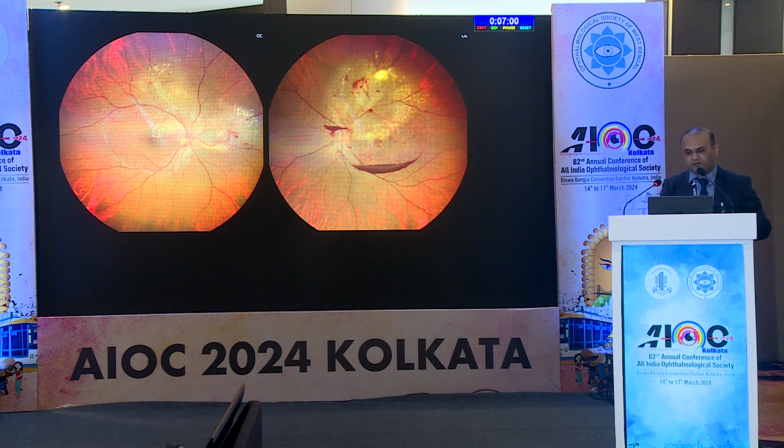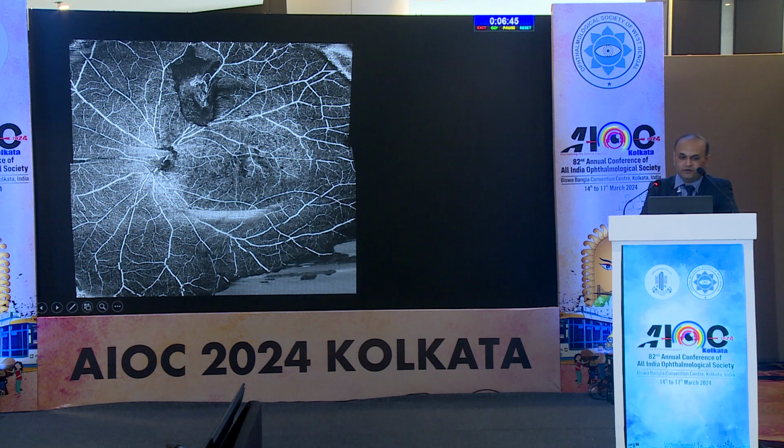So one more case, this was a patient who came with a history of fever a month back, now comes to us with these multiple hard exudates, some area of fluid, one area over here of subretinal and preretinal hemorrhages, one small area of retinitis. And when we did an OCT angio, what we found was this angiomatosis over here, which could be very nicely delineated on this OCT angiography.